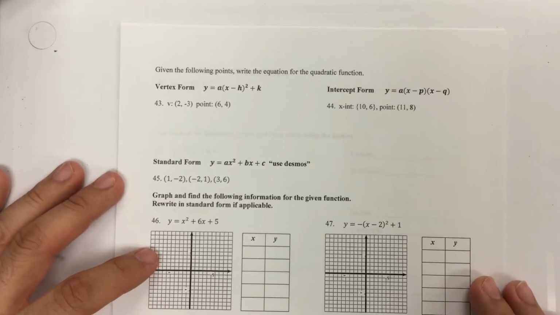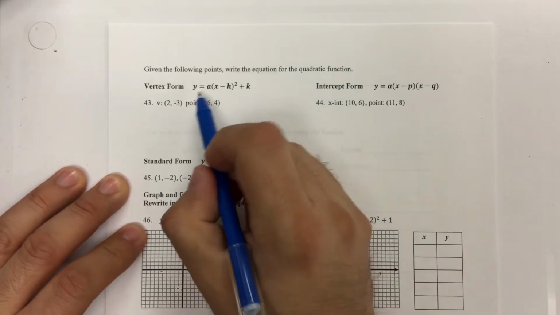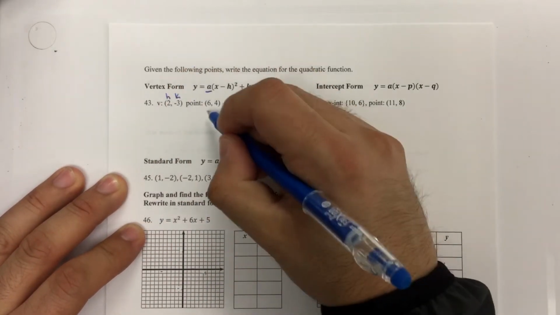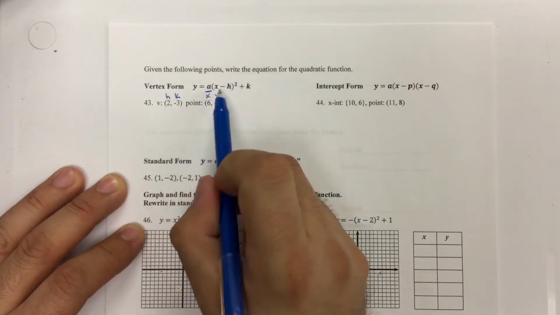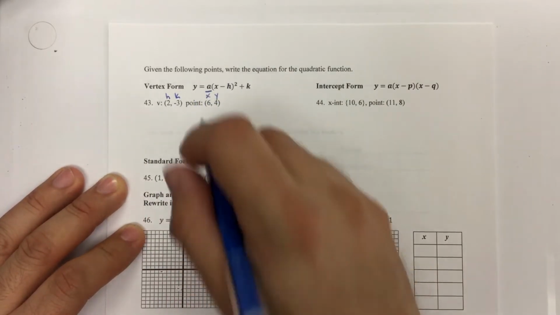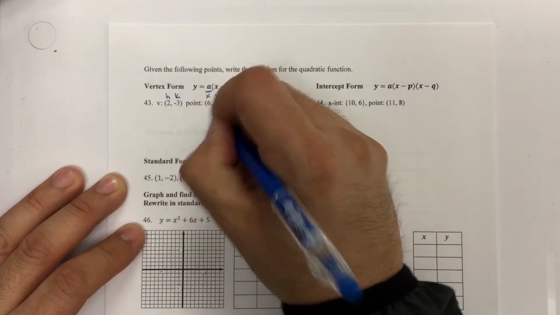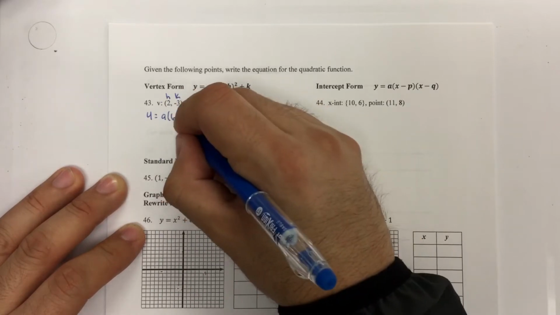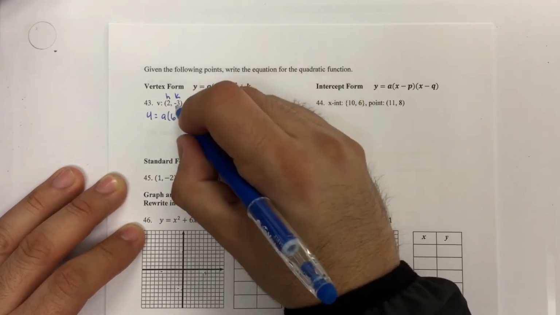So given the following points, write the equation for the quadratic function. So here's my vertex form. I'm solving for a. So it gives me a vertex, and this is h and k, and it gives me a point, which is going to be x and y. So we're going to plug these 4 numbers in and solve for a. So we're going to get y is 4 equals a, x is 6 minus h, which is 2, squared, plus k, but that's going to be minus 3.